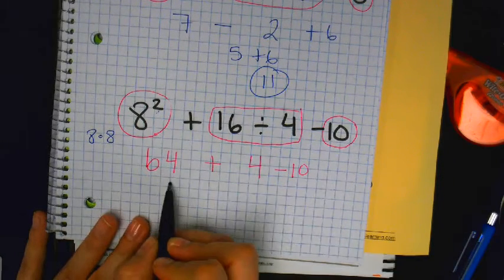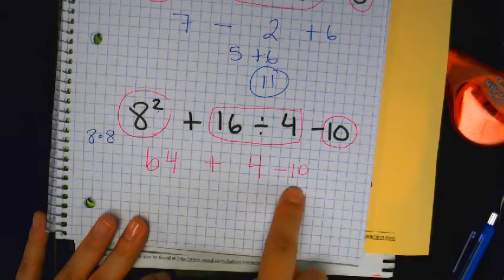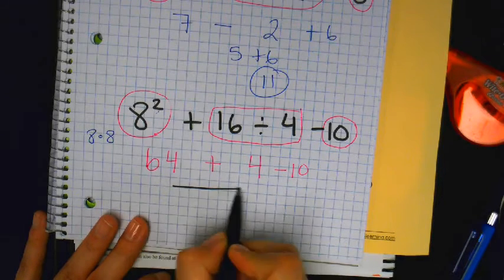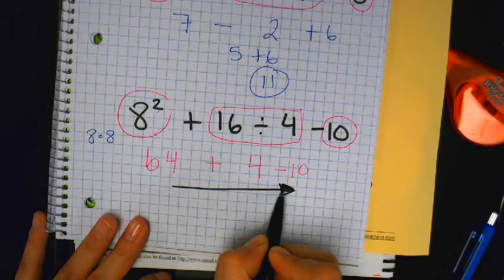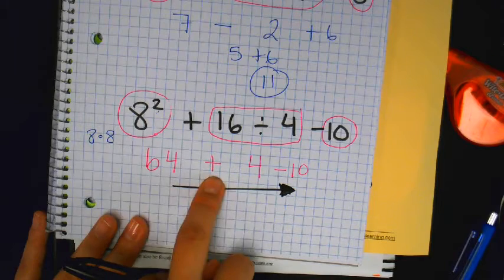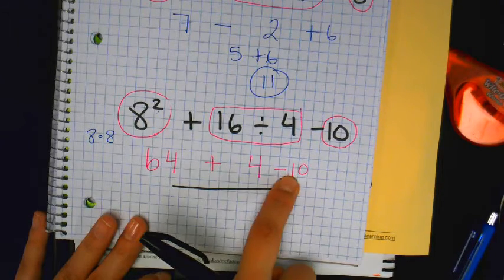Now that we have only addition and subtraction, we're going to do the math from left to right, kind of like we're reading a book. So 64 plus 4 minus 10.